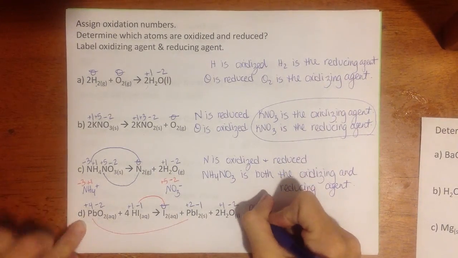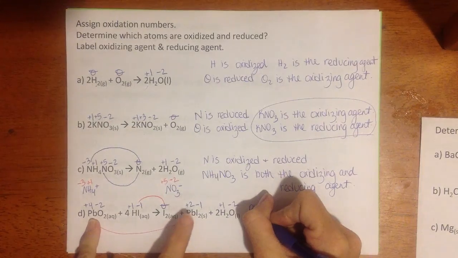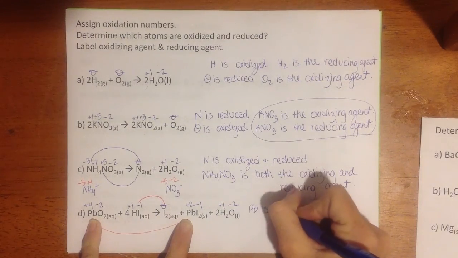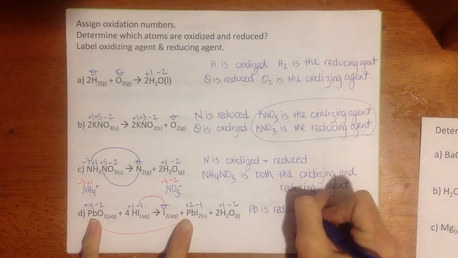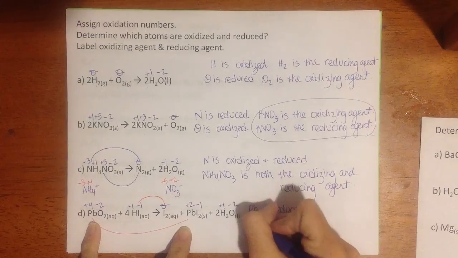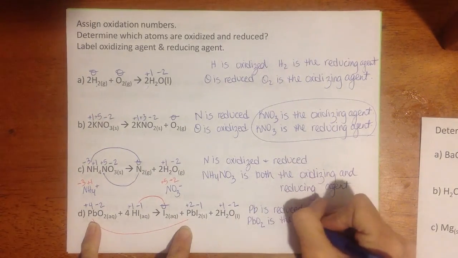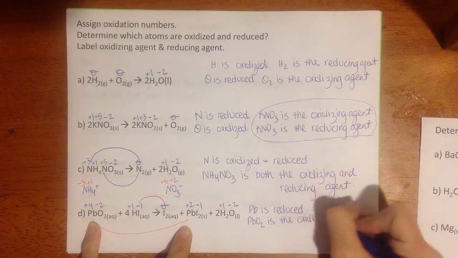So it looks like the lead went from +4 to +2, so he gained electrons, so is reduced, which means the compound with the lead is the oxidizing agent.